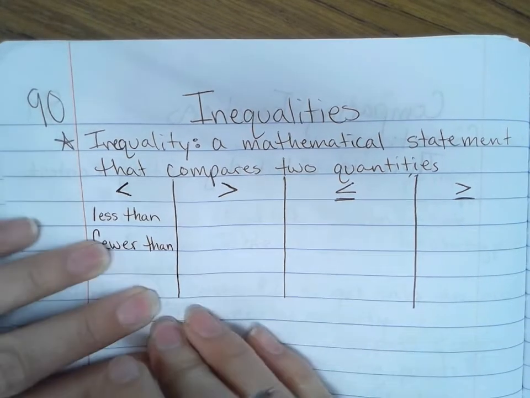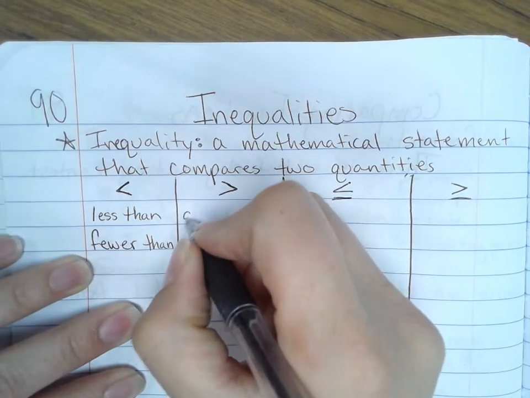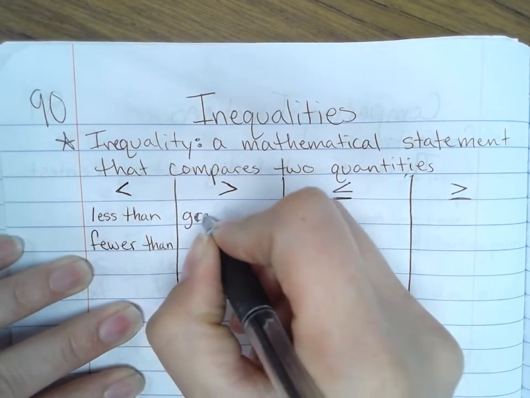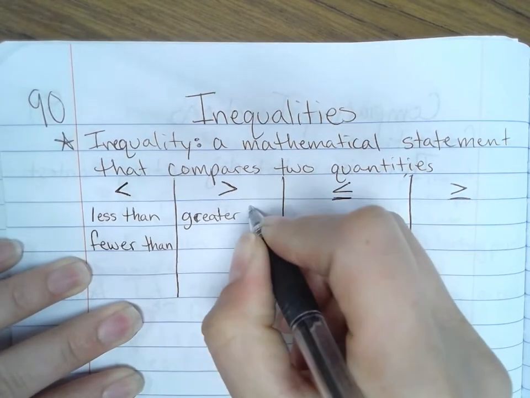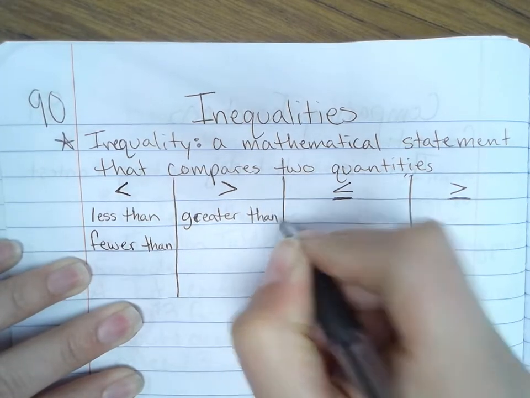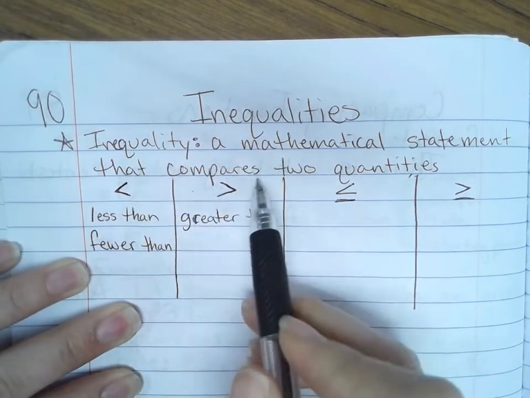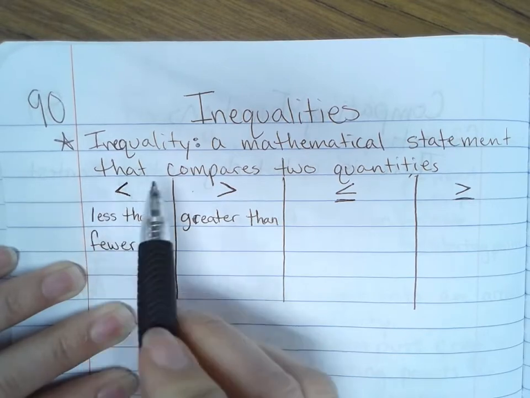This one right here is greater than, meaning that this is greater than this one. Here I was meaning that this is less than this one.